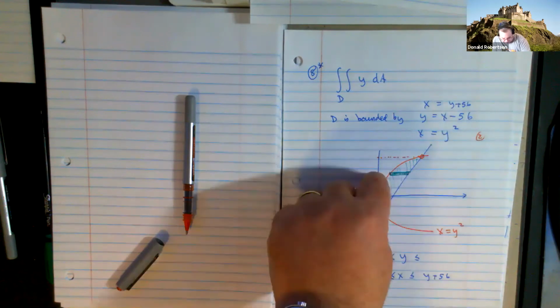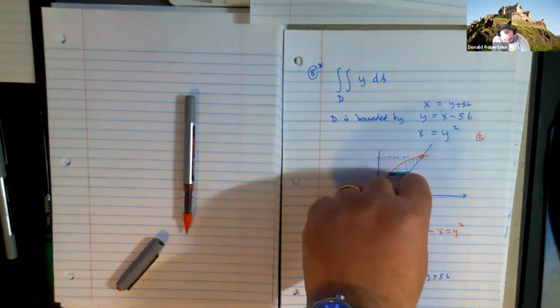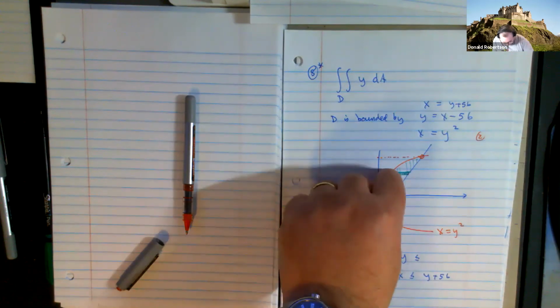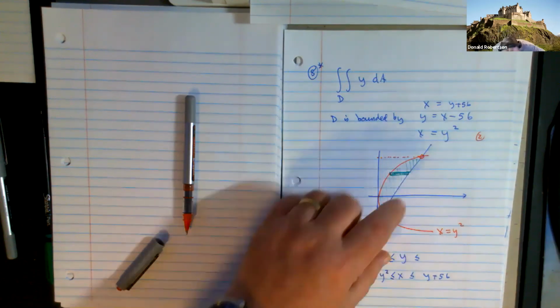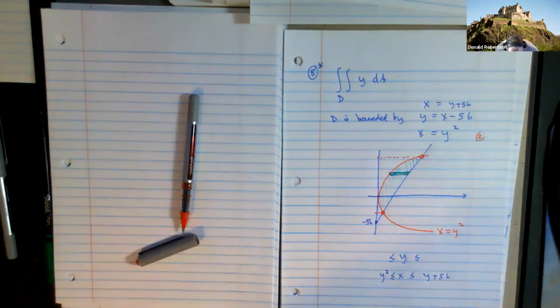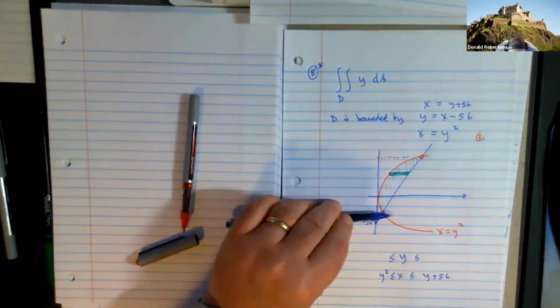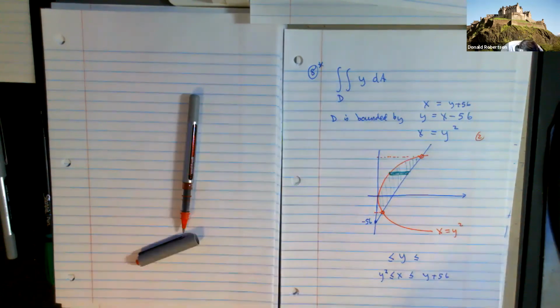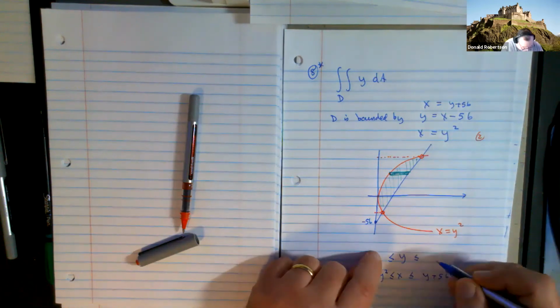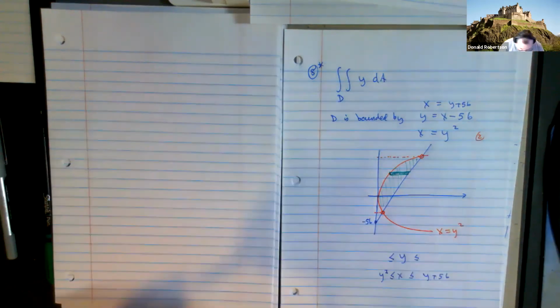Horizontal from here to here. This guy is x equals y plus 56. This curve is x equals y squared. All my little rectangles start here and finish here. So all I need to do now is get those two numbers and we are done.